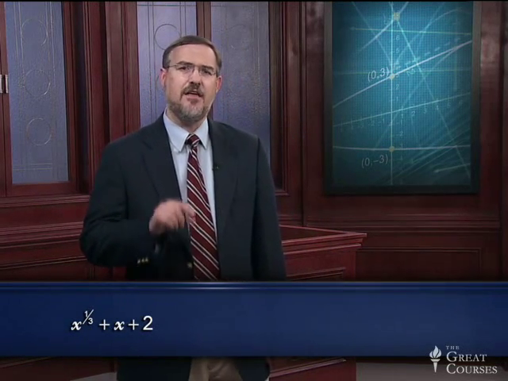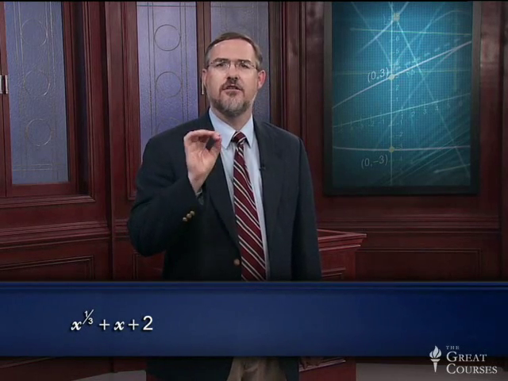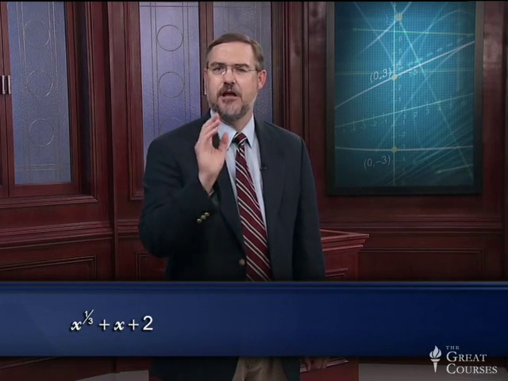Here's the first one I want to look at. x to the 1/3 plus x plus 2. That is not a polynomial. Do you know why? Well, look at the exponents. It's always important to look at the powers on the x's. And in this case, I've given you x to the 1/3. Once you have a power which is not a positive integer, and 1/3 is not a positive integer, then that expression, x to the 1/3 plus x plus 2, cannot be a polynomial.